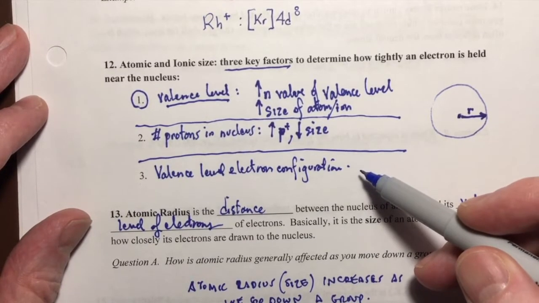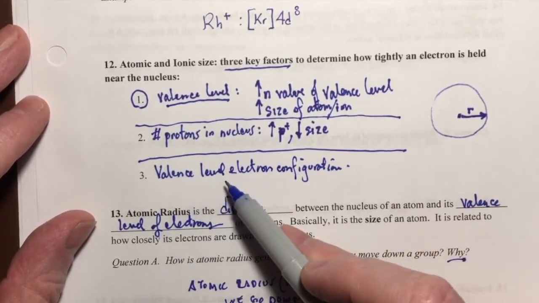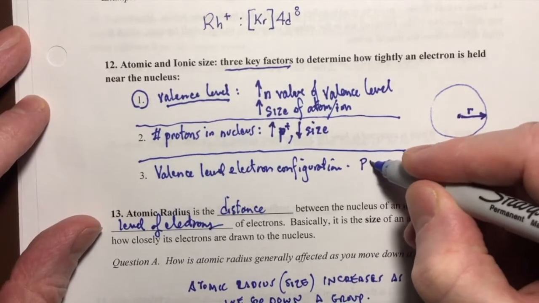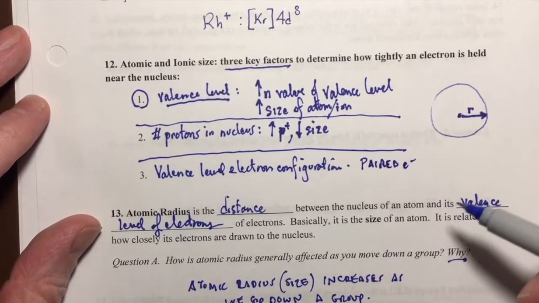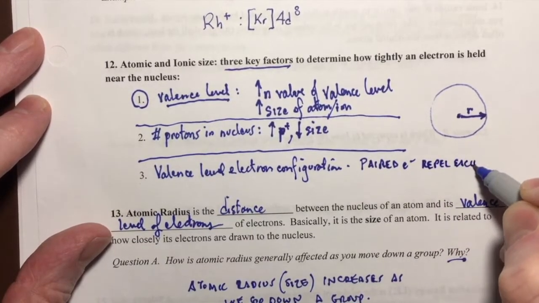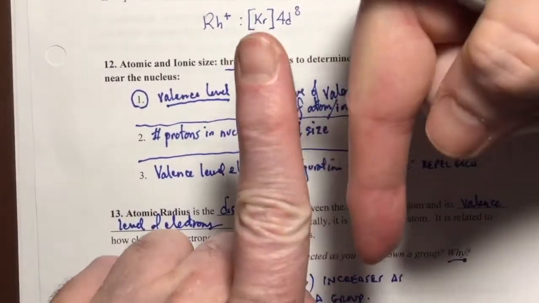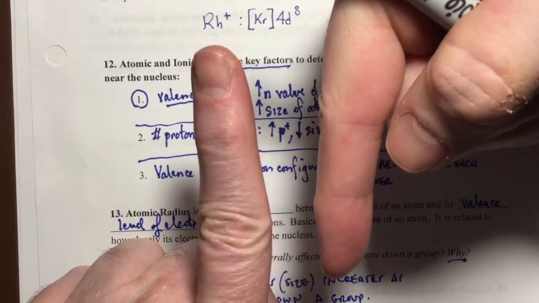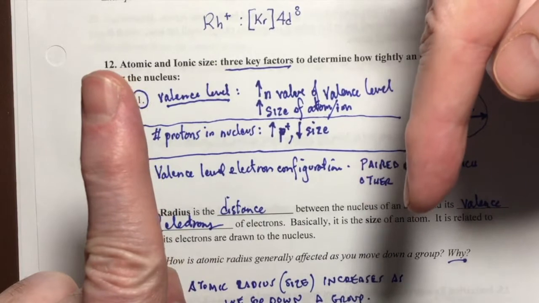I use the word expand as a bit of a play on words, because one of the key things that can happen in the valence level that will affect an ion or atom's size is if you have paired electrons. Paired electrons repel each other. If you have 2 electrons that are paired up, one upspin and one downspin, in the same orbital, their mutual repulsion will push each other apart. And the effect that has is that it expands the orbital that they're in.